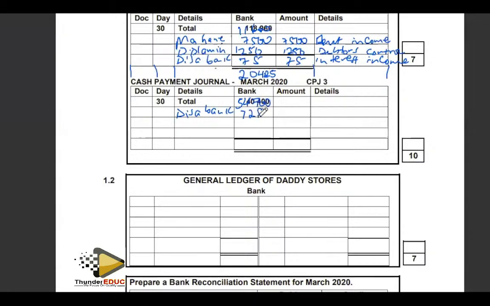725. Remember, why do we record it in the cash payments journal? They removed the money from our account, okay? So we're going to say 725. And then here we say, what was it for? It was for bank charges, okay? It was for bank charges.